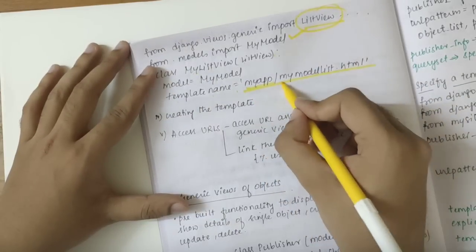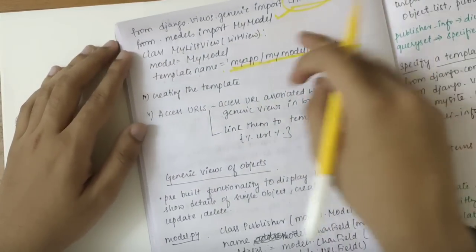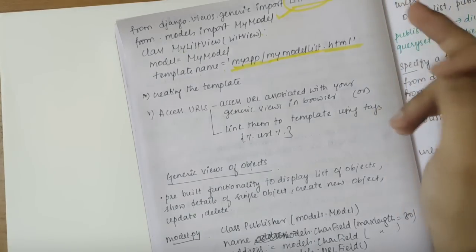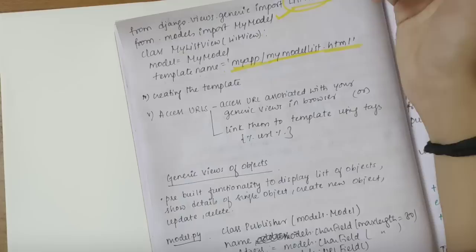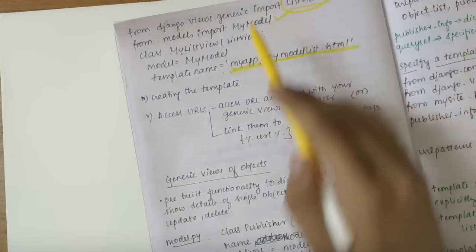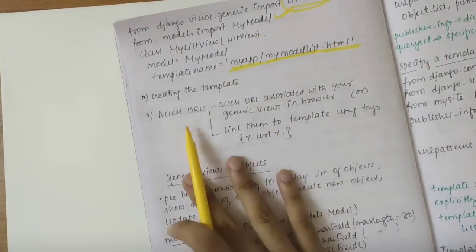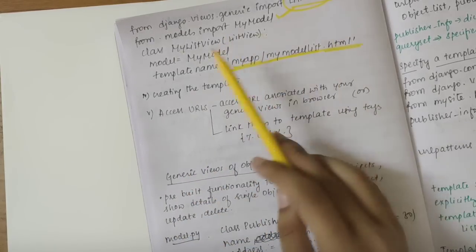So inside my app, my model list.html. Again, the template would be my model list.html. Here you will be directly rendered to my model.html template. Next, I will be creating the same for the detail view, and for create, delete and update, it will be the same.